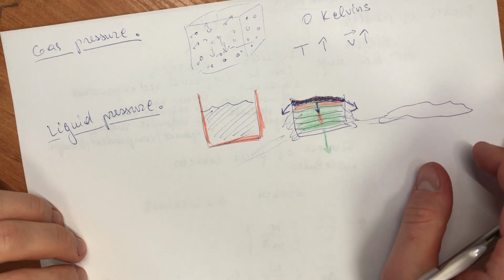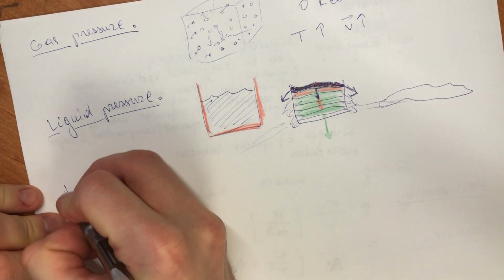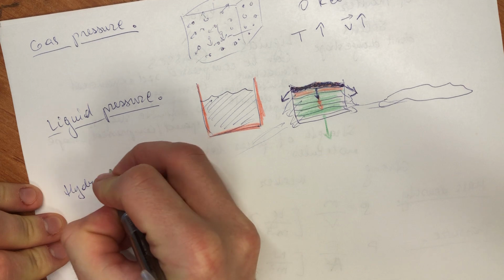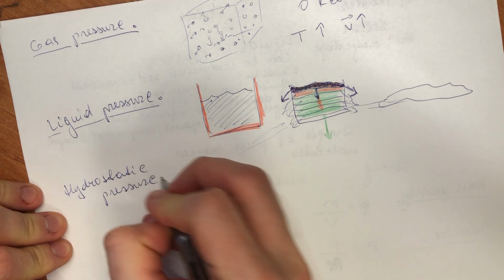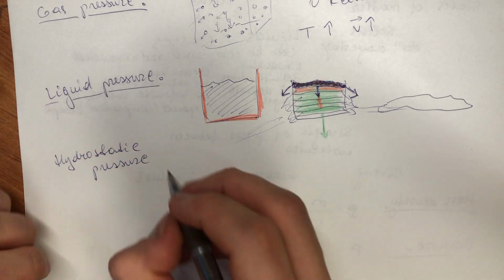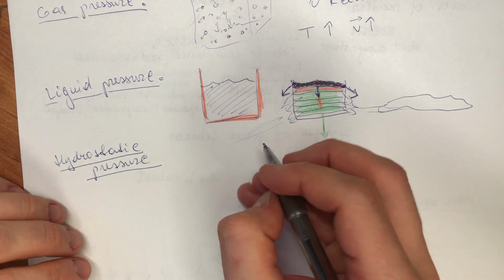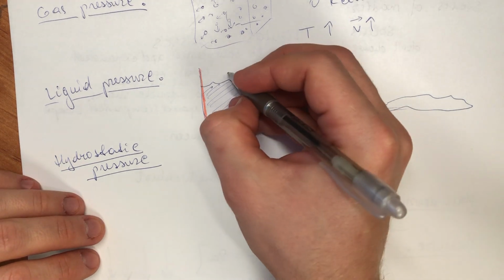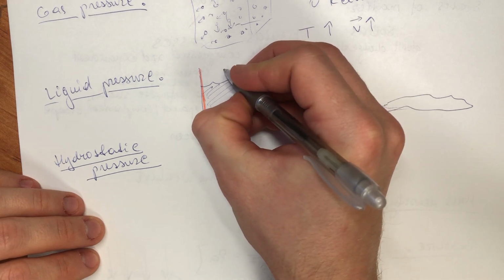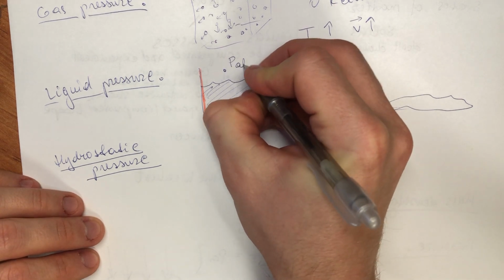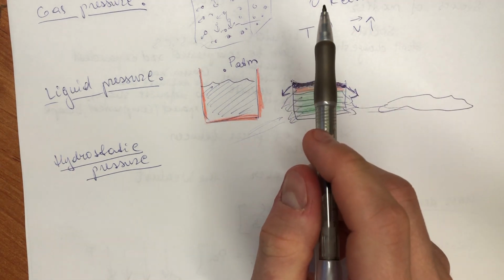So this pressure is called hydrostatic pressure. And if you are outside the container, let's say at this point you have atmospheric pressure, the pressure that is because of the Earth's atmosphere.